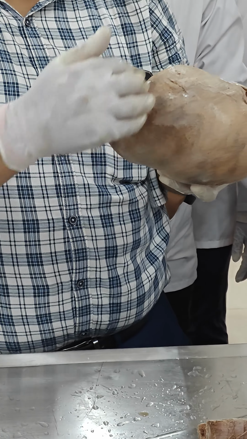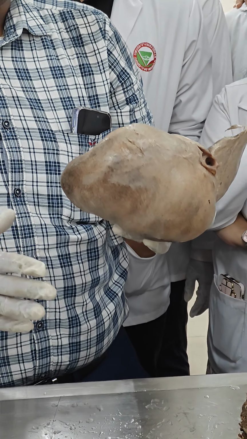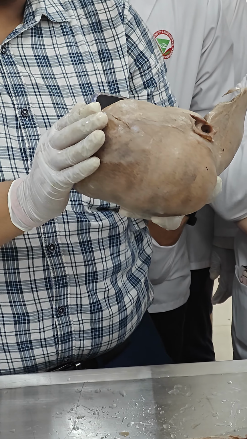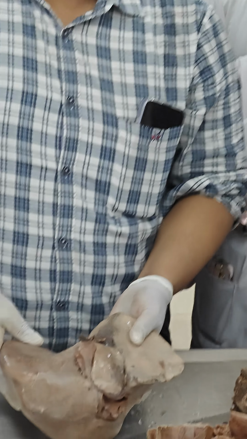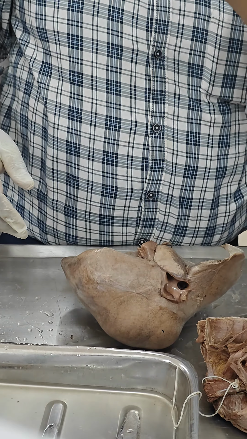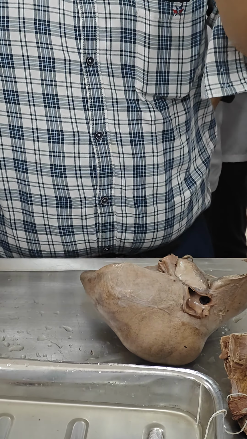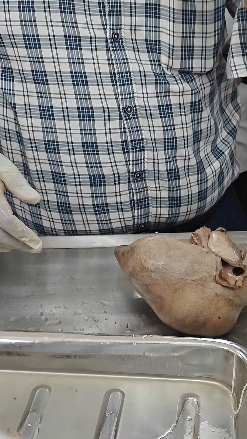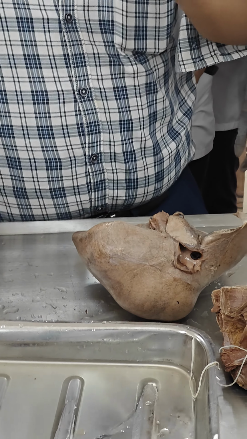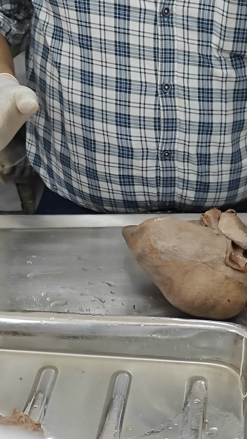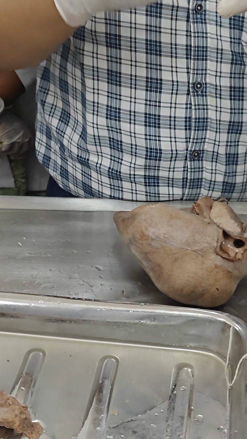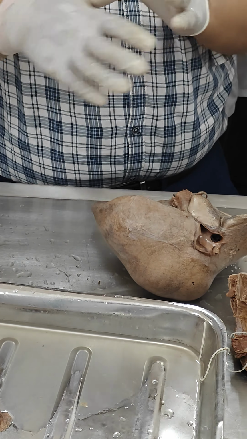What is the other thing you need to know here? There is a space between the right dome of the diaphragm and these right ribs, and that space has a particular relation: upper third, middle third, lower third. In the upper third, there are both lungs and pleura. We know the lungs finish early. So in the middle third, there is no lung, only pleura. In the lower third, there is no lung, no pleura.